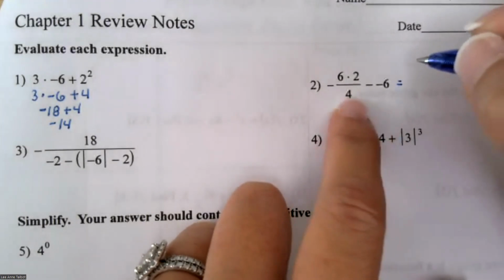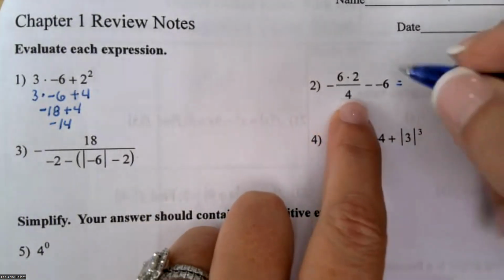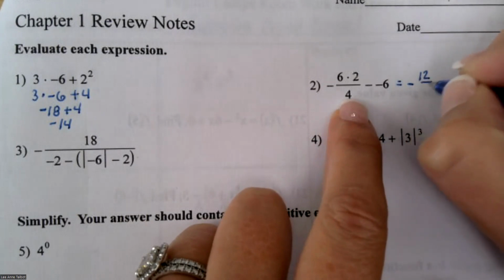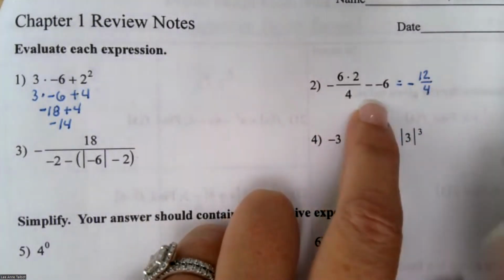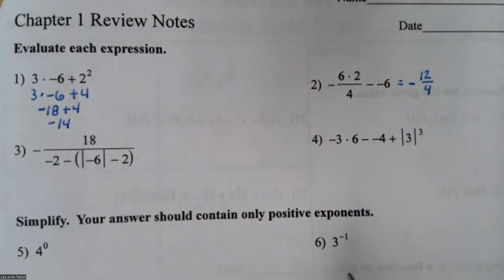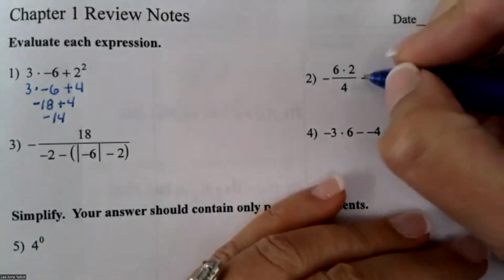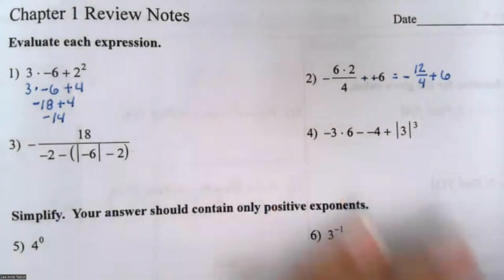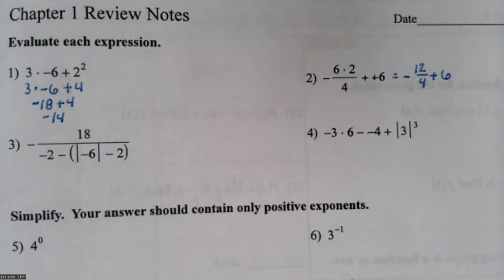Then next one, we have multiplication here. So that's -12/4. However, what do we do when it's minus a negative? This is one of the things we worked on. Plus, beautiful, great job. So I put them both to pluses and make that +6. Excellent job.